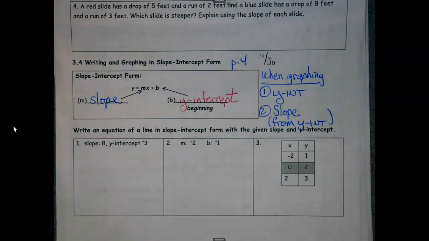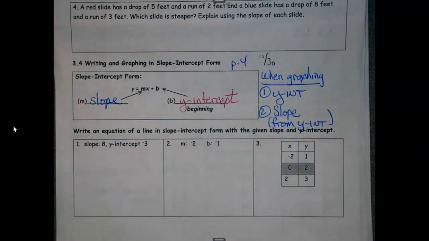So here's where we find the information, and here's what we do with the information once we have it. And that information can come in a bunch of different ways. So that's why we've got several examples down here at the bottom, so we can see how this works. So in this section below, it says, write the equation of a line in slope-intercept form with the given slope and y-intercept.